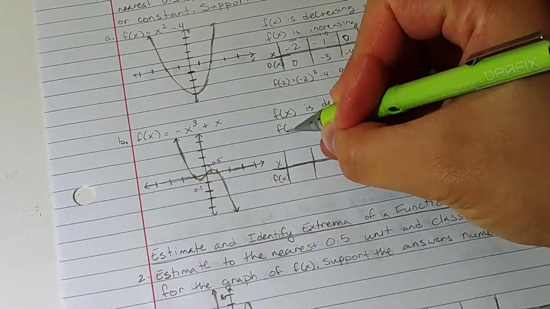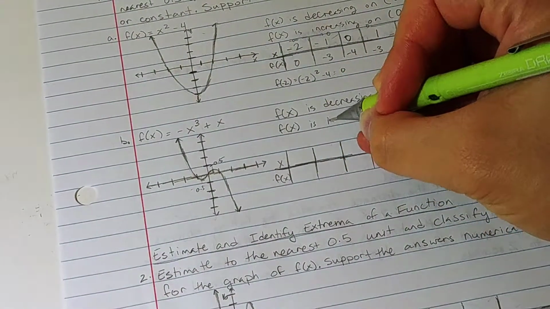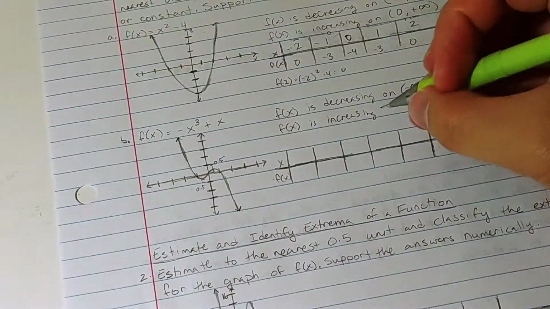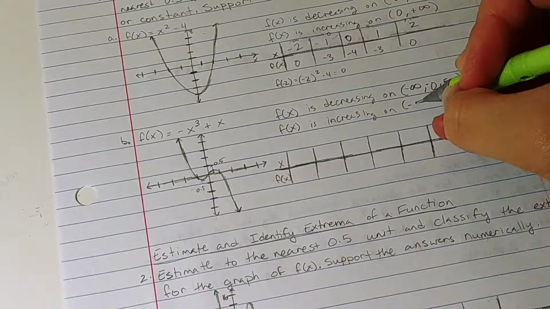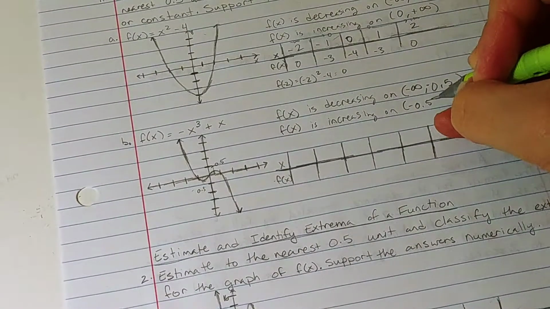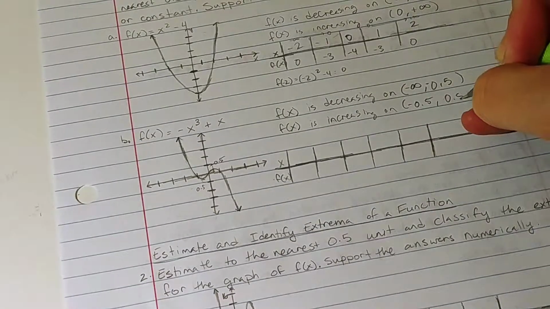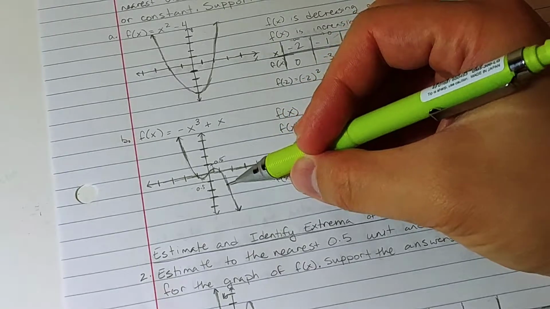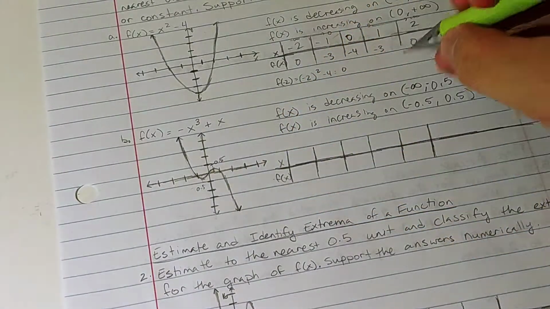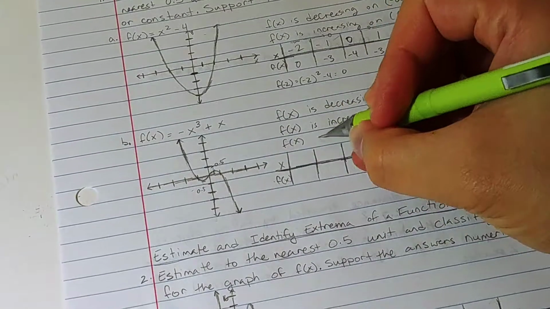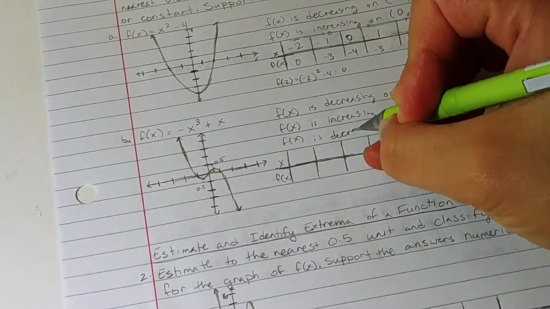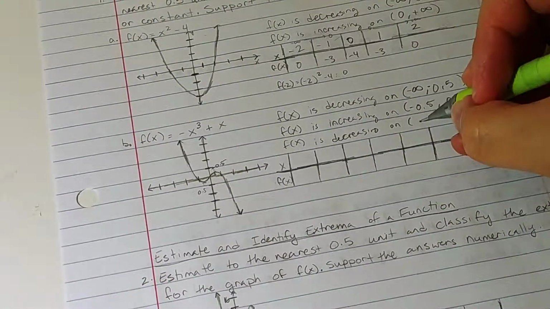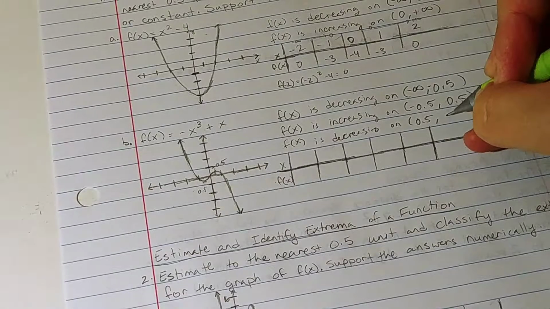Alright, so f of x is increasing, and that was increasing from negative 0.5 to positive 0.5. And then from there, it goes down. Alright, so it's decreasing on the interval 0.5 to positive infinity.